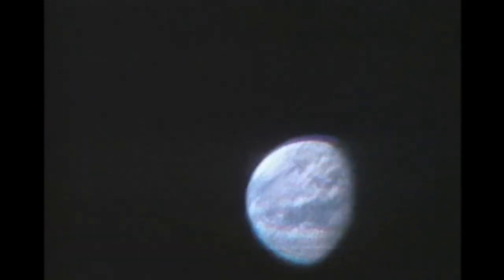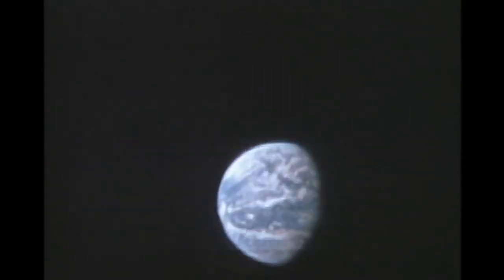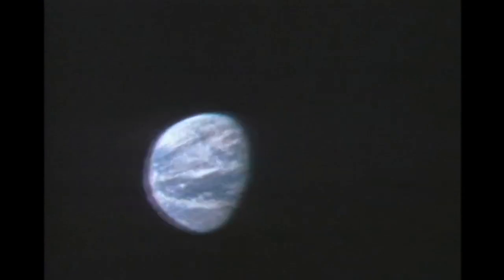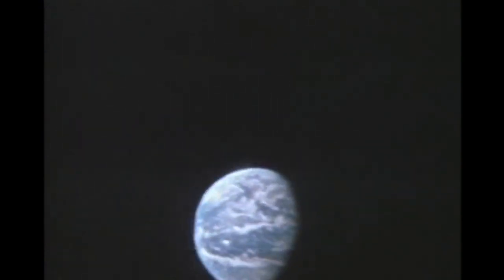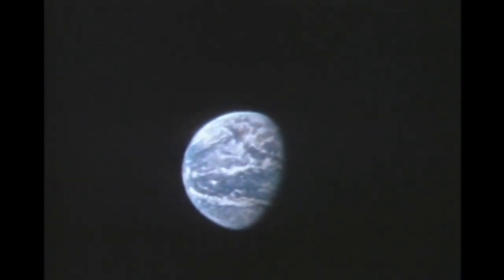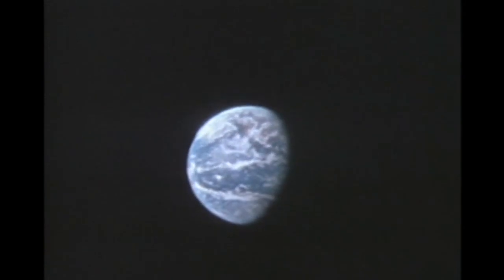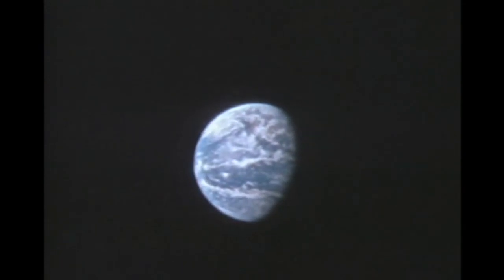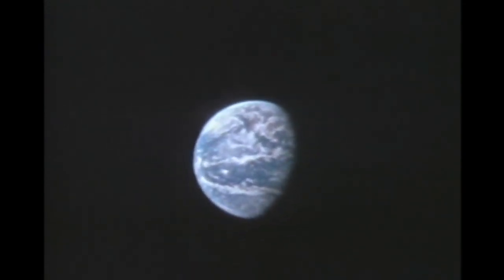Apollo 11, we've lost our picture here now. Okay, Apollo 11, Houston, we've got the picture back now. Unfortunately, we only have one window that has a view of the Earth, and it's filled up with the TV camera, so your view now is probably better than ours is. Roger, we copy.